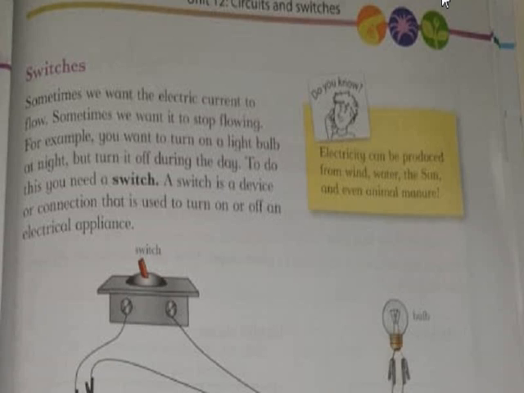Now switches. Sometimes we want electric current to flow, sometimes we want it to stop. For example, if we are using an iron or a washing machine, sometimes we want the electric current to flow and sometimes we want it to stop.